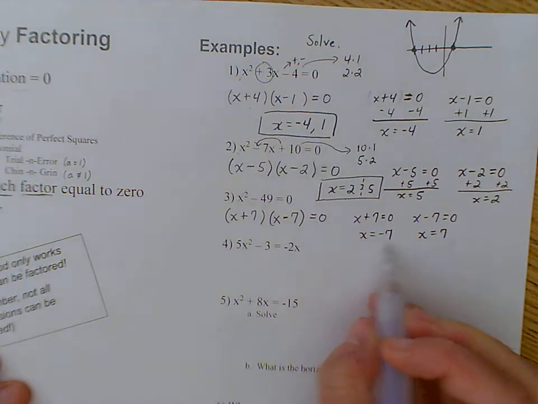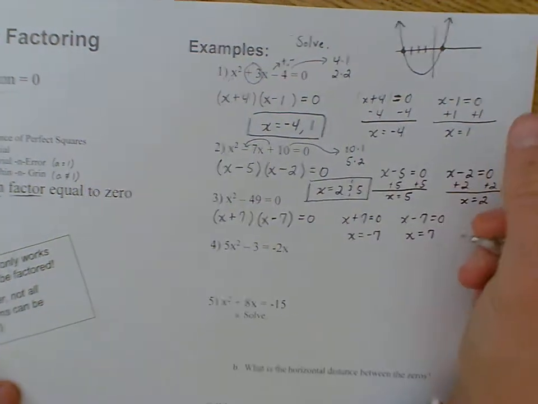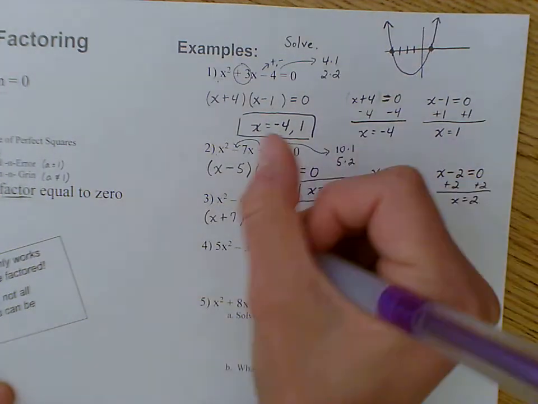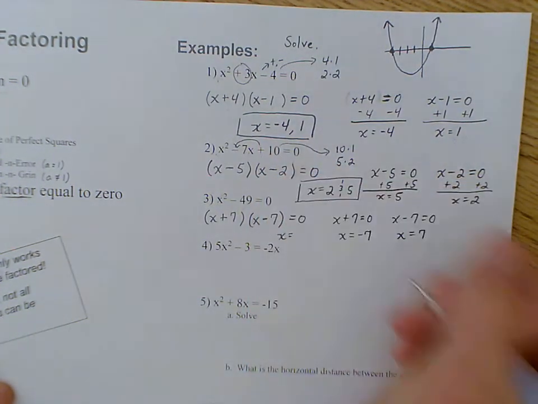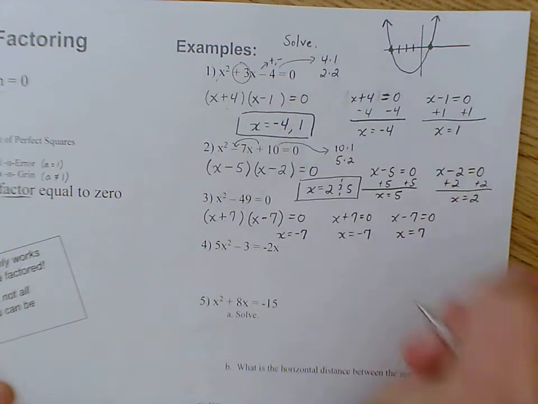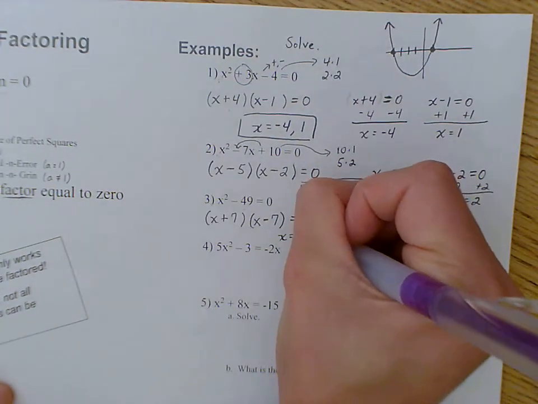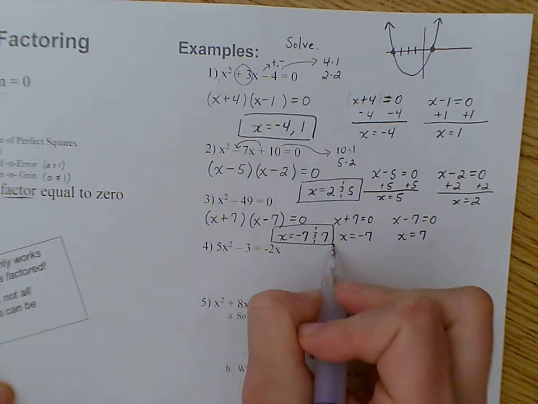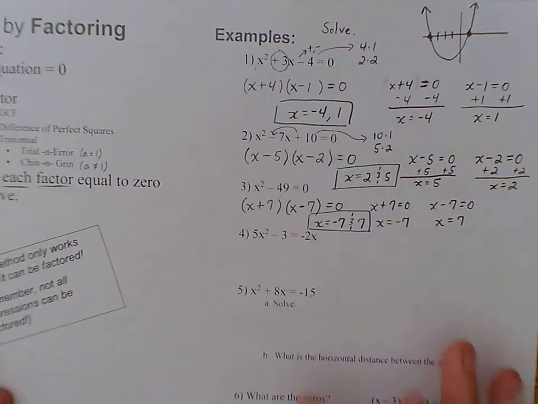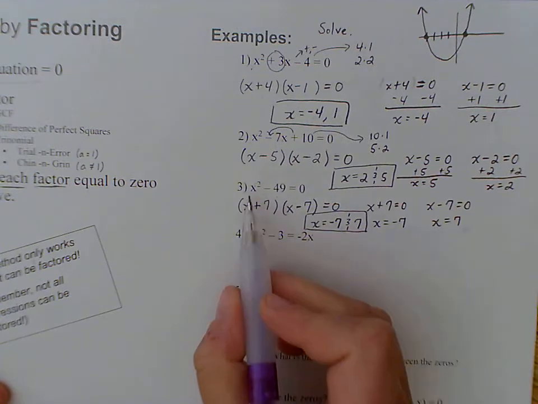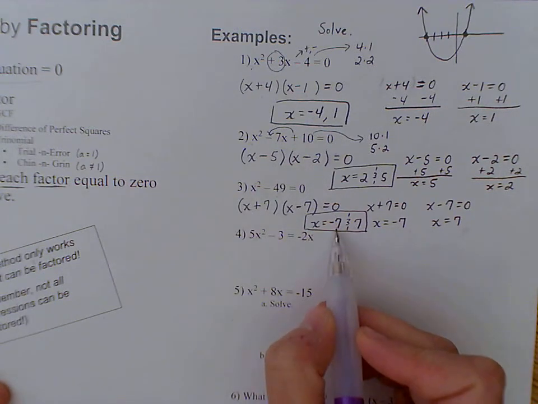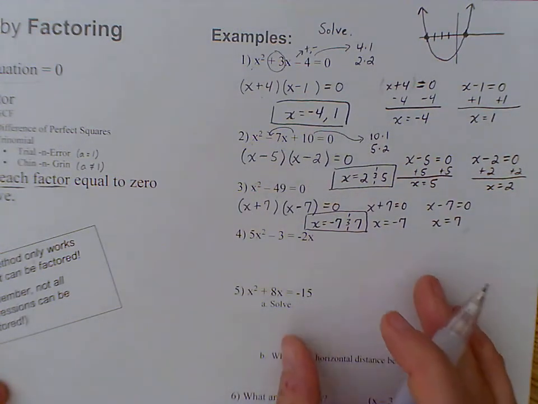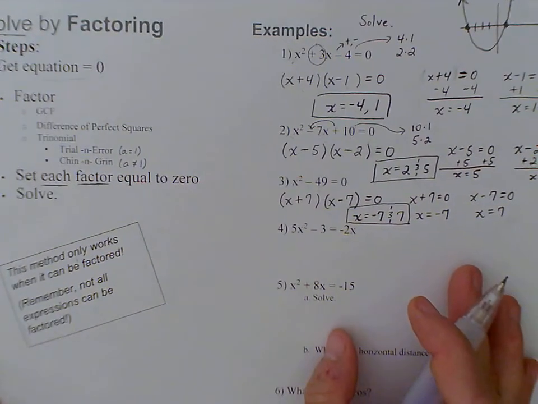Okay, so the solutions to this problem, I could squeeze it in right here, would be, it's going to cross the x-axis at negative 7 and at 7. So let me box in my answer here. Okay, so there we go. And again, you could sketch a graph. This would open up, and it would cross the x-axis at negative 7 and 7, and then you could at least sketch a graph.